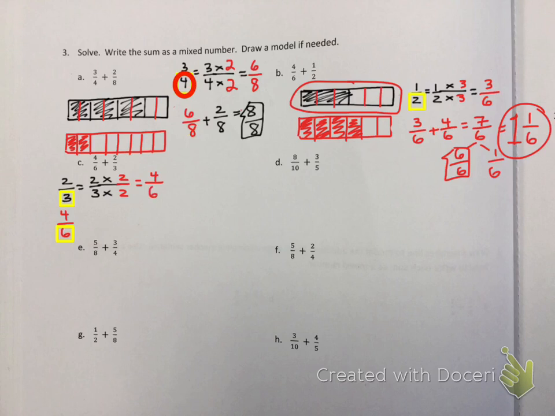Okay? And now I've got to add 4/6 plus the 4/6 here. So now I'm going to add these two, and I'm going to get 8/6. And now I've got to make a mixed number out of this fraction greater than 1. So let's take out 6/6, the whole, because this 6 is telling me that's the whole. Boom. And I have 2/6 left over. So my answer here is 1 whole and 2/6. All right. Cool.